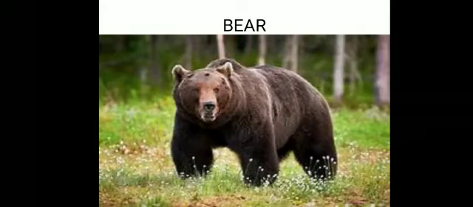It can smell better than any other animal on this planet. The sense of smell of a bear is 2100 times better than ours. So a bear can smell better than any other animal on this planet, and its sense of smell is 2100 times better than ours.